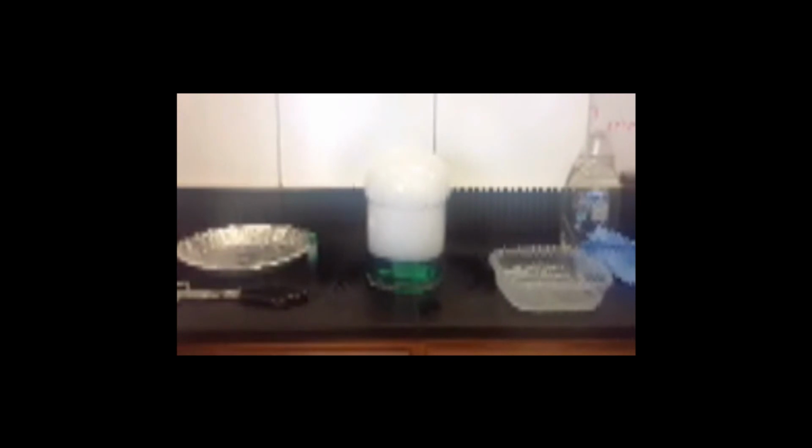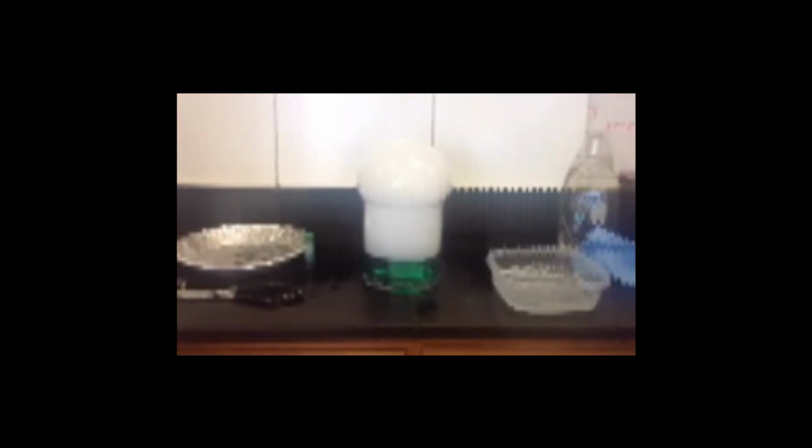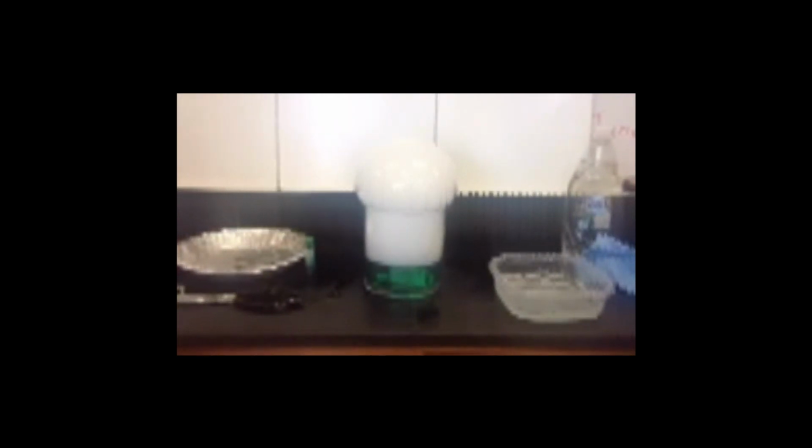The pressure in the container causes the molecules to collide faster. The more molecules there are, the faster they move. The more collisions, the more pressure. The collision of the molecules causes the bubble to enlarge. In Boyle's law, as pressure increases, volume decreases. This causes the bubble to pop.